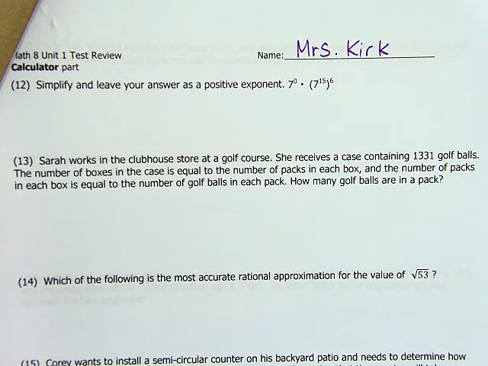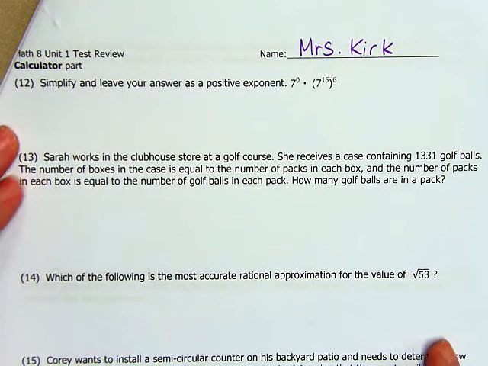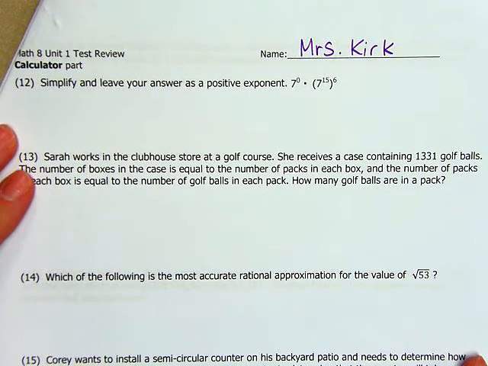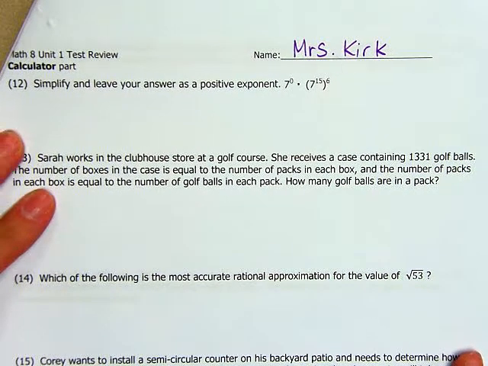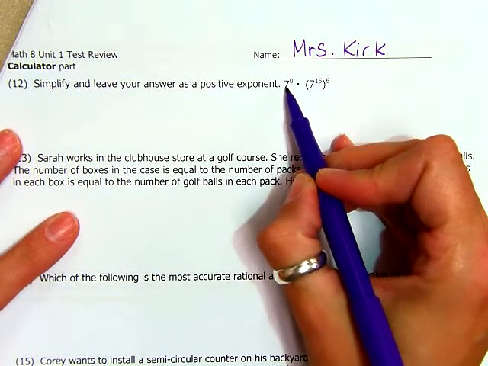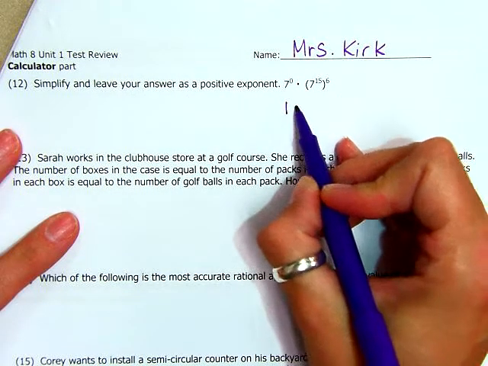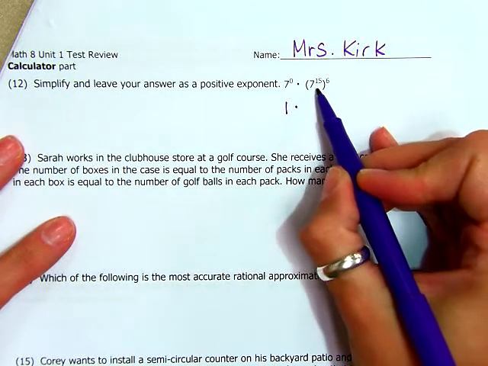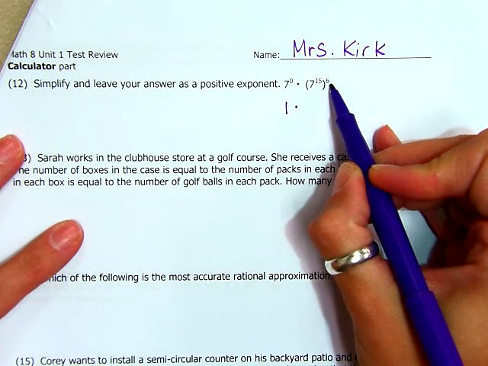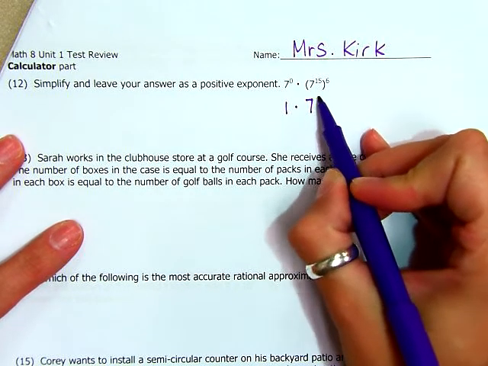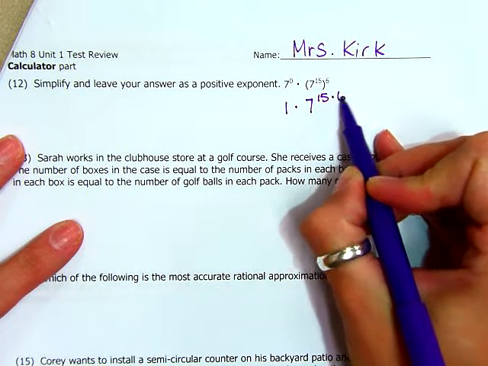Okay, so here is the calculator part to your Unit 1 test review. Simplify and leave your answer as a positive exponent. Well, I remember that any number to the 0 power is 1, and I also remember power to a power means I need to multiply. So this is going to be 7 to the 15 times 6.